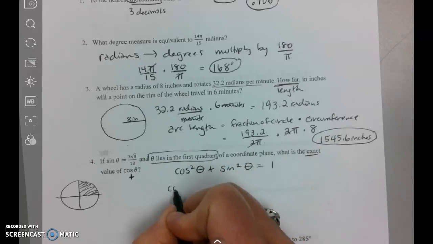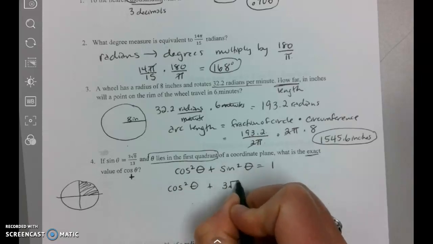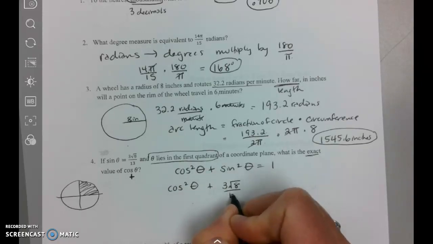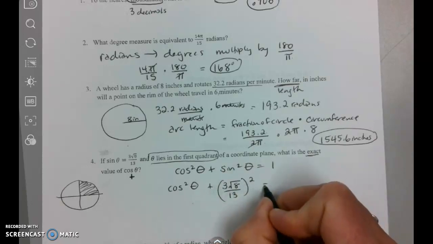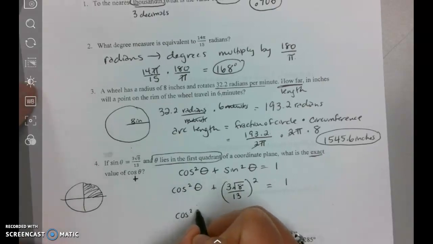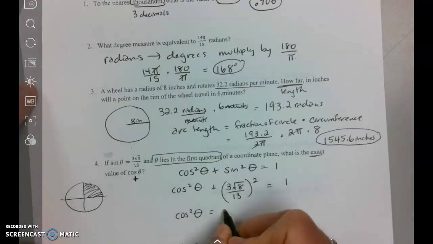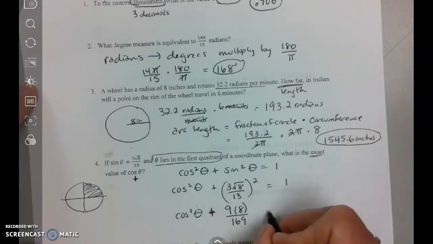I don't know cosine. And then I'm going to square this whole thing, and it equals 1. Alright, so cosine squared of theta plus, I meant to put a plus sign there, 3 squared is 9. The square root of 8 squared is 8. 13 squared is 169.